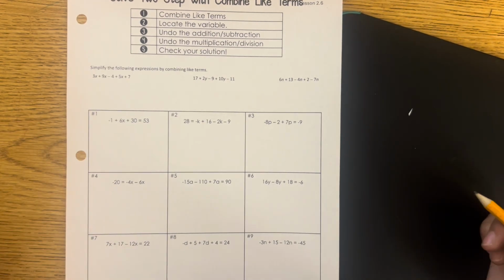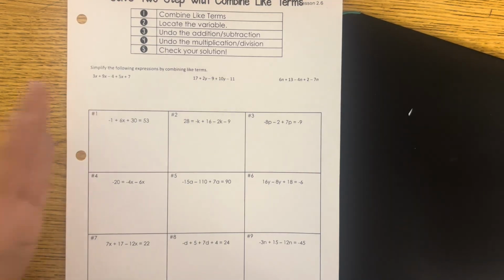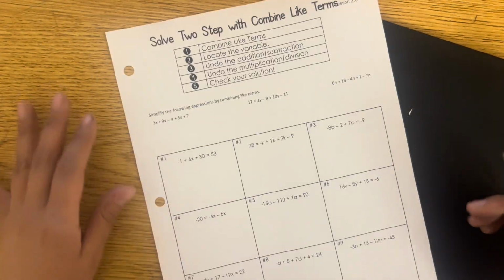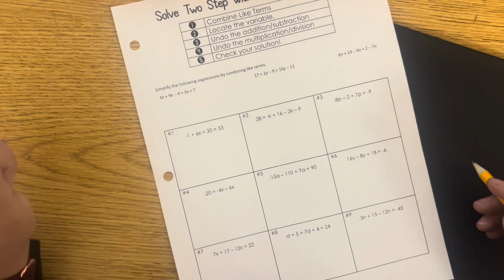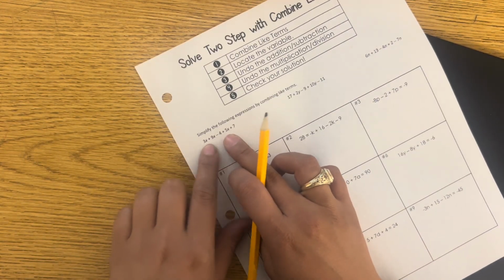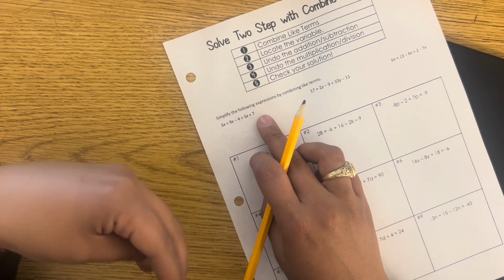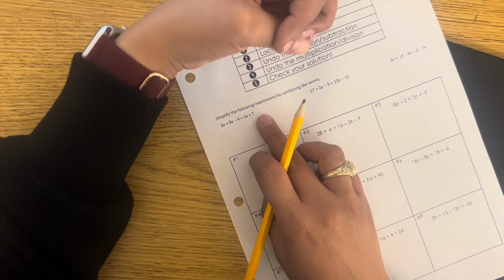Okay, so we covered a lesson yesterday that is going to help us with what we're doing today. Let's recap what we did yesterday. We learned something called combine like terms. This is where I have an expression which looks like it has multi-steps here, but I am combining like terms, which means I'm combining my variables and I'm combining my constants.